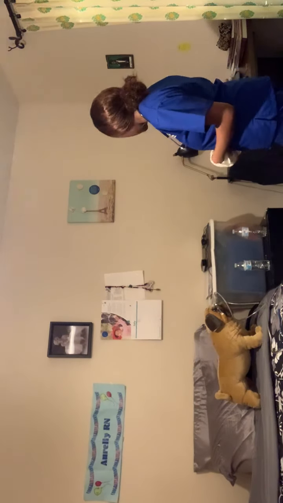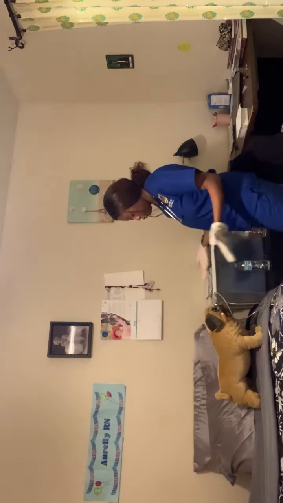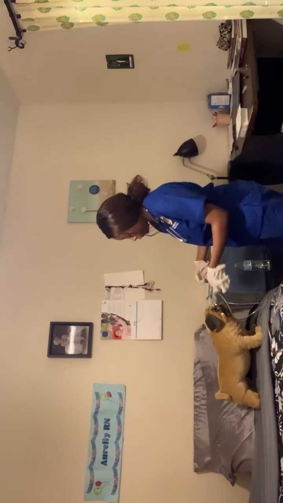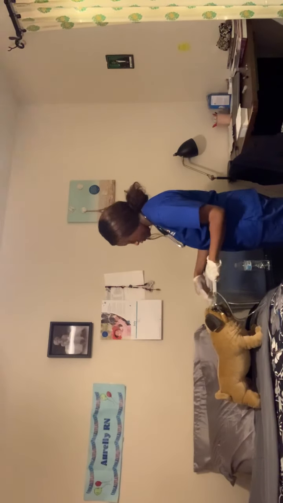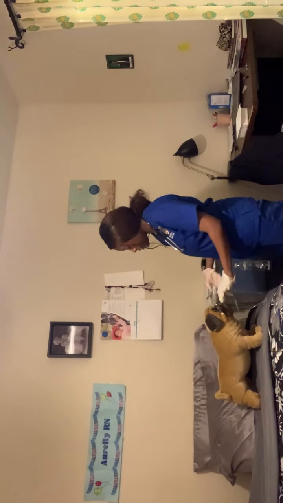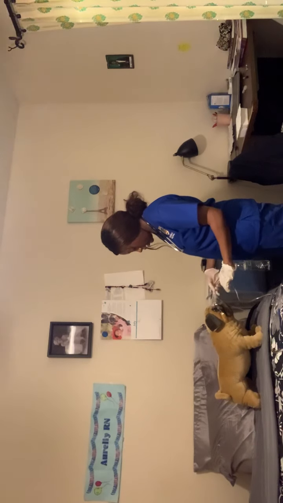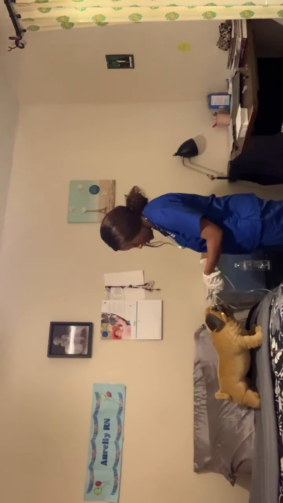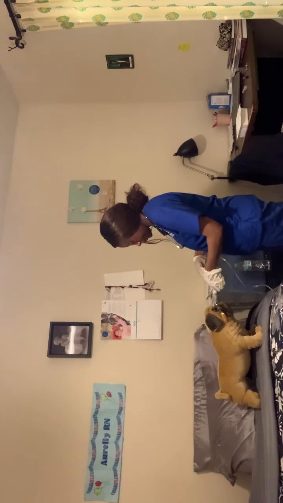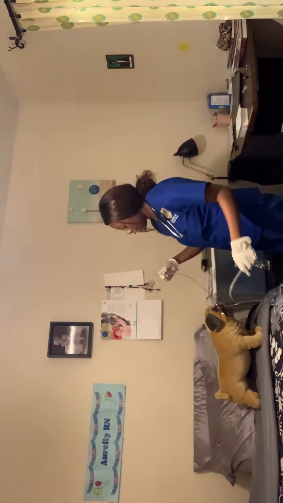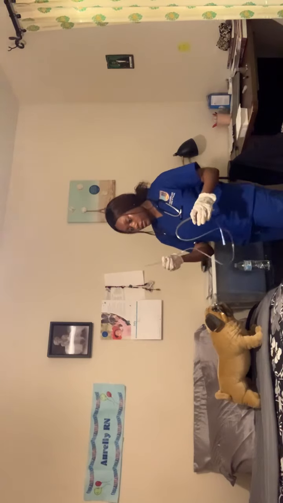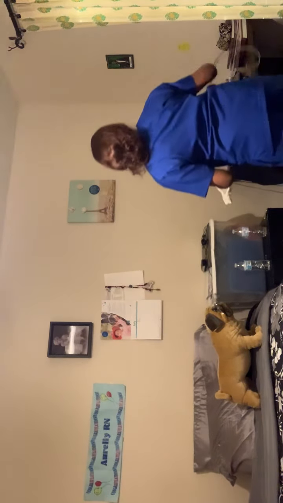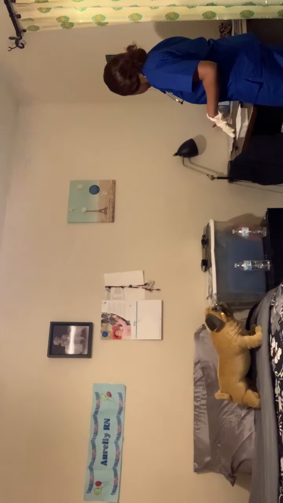And then, all right, Miss Dog, I'm now going to remove the NG tube, okay? So I would untape it from her nose, and I'll tell Miss Dog, can you please hold your breath, okay? And I'm going to remove it slowly and gently, okay? I remove it. I make sure it is still intact. Then I would discard of it in the trash.